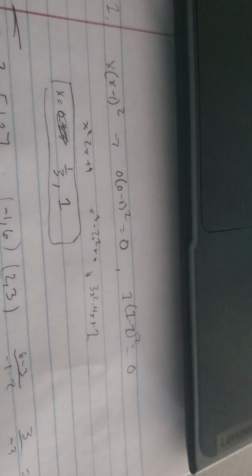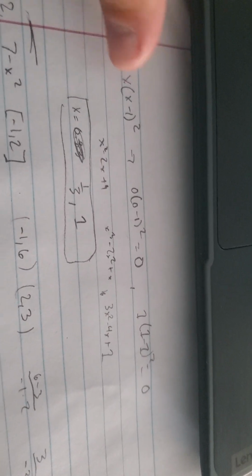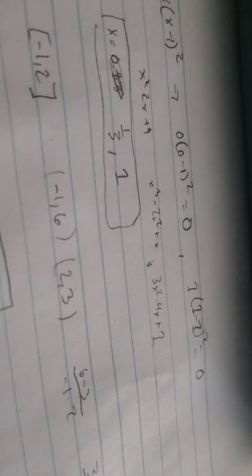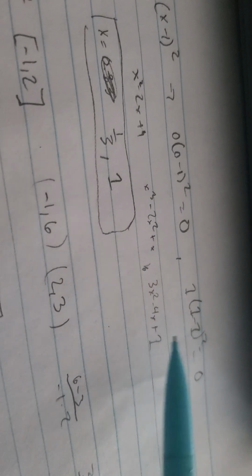So then we want to take the derivative and find where that equals 0. I first expanded this part, x minus 1 squared, and got x squared minus 2x plus 1, and then I multiplied it by x because there's an x on the outside, and got that. Then I took the derivative and got that.